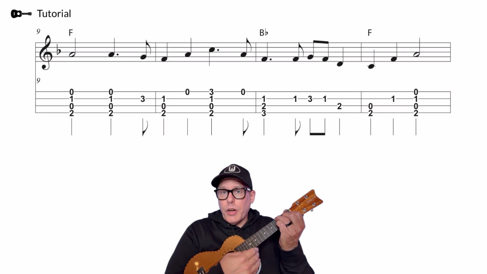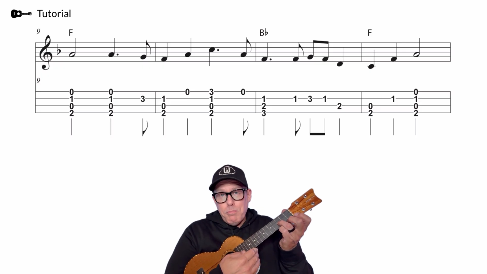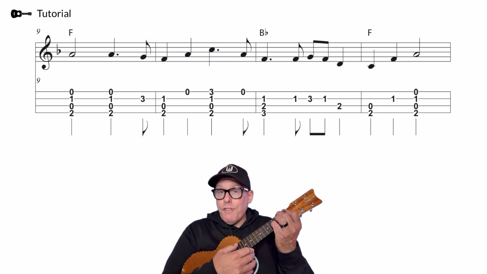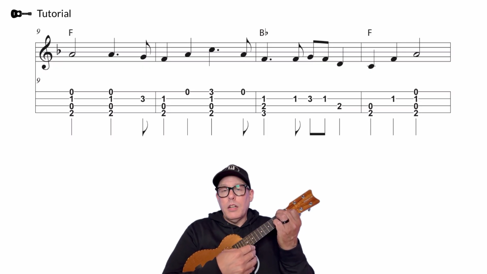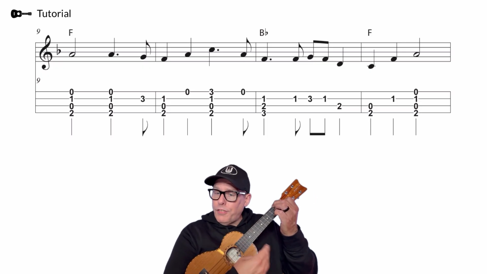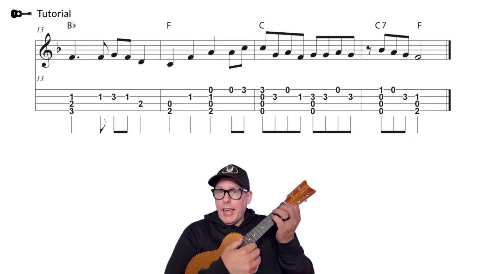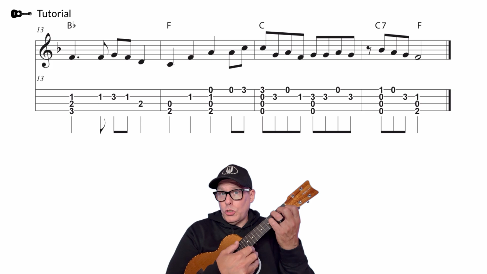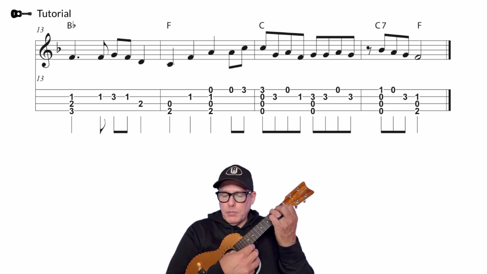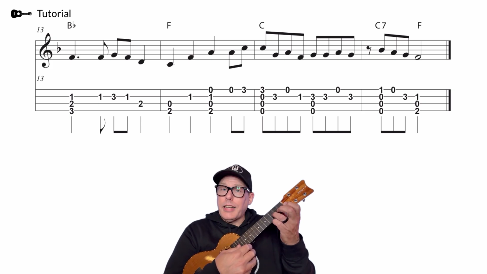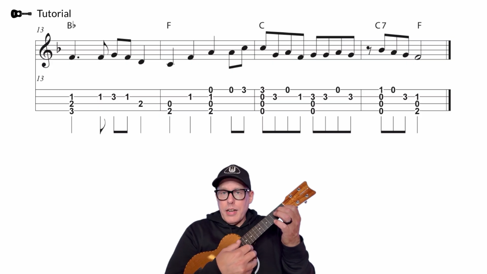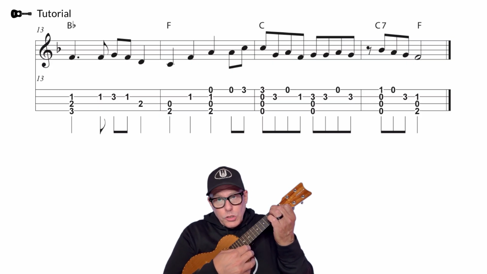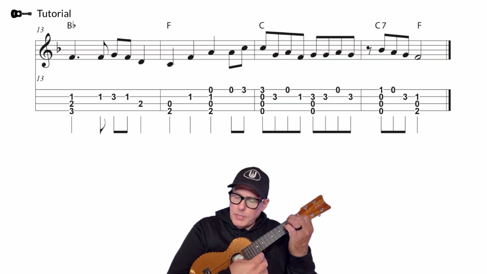Then repeat the 2nd string up to the 2nd string, 3rd fret, back to the 2nd string, 1st fret. 3rd string, 2nd fret, then an F chord, strings 4 and 3. 2nd string, whole F chord. Now B flat again. First finger on the 2nd string, 1st fret, and the other 2 just waterfall down. Strings 4, 3, and 2. 2nd string, 1st fret, 2nd string, 3rd fret, 2nd string, 1st fret, 3rd string, 2nd fret, F chord, strings 4 and 3. 2nd string, full F chord.